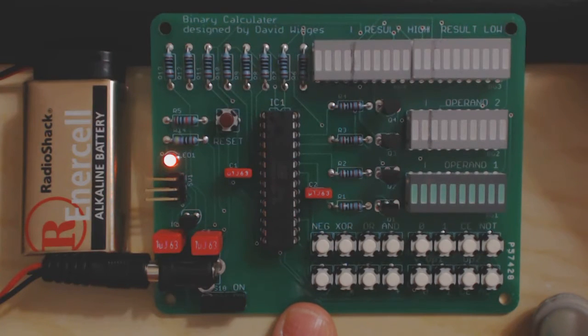Hi, I'm Dave Winges, and I'm back with a quick update for my binary calculator project. I now have a fully completed assembly on a circuit board, which I demoed in a previous video. I will go through some minor changes I made when I went to the circuit board.